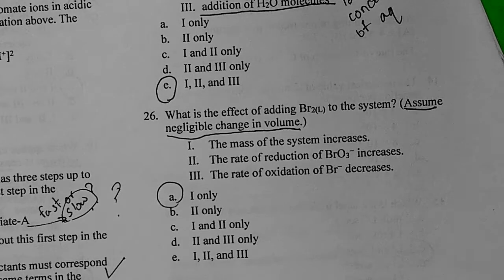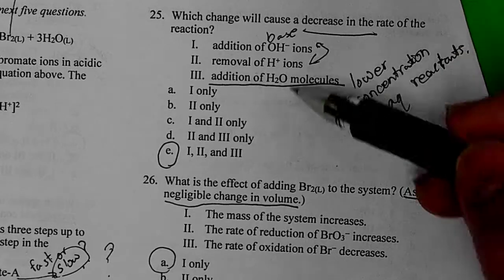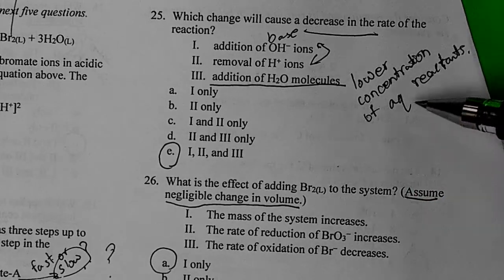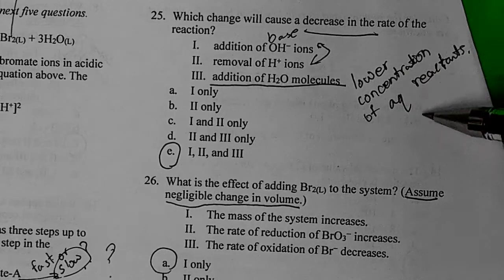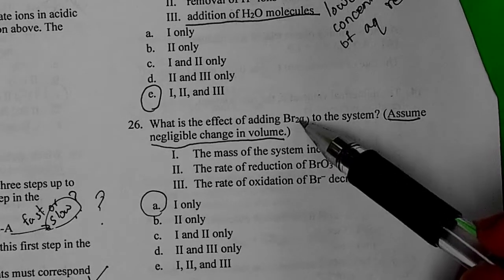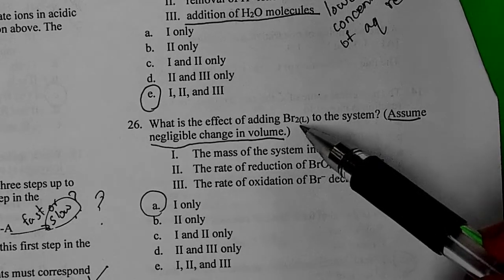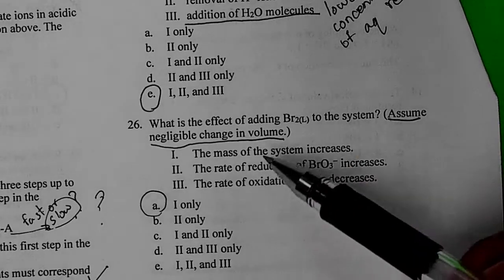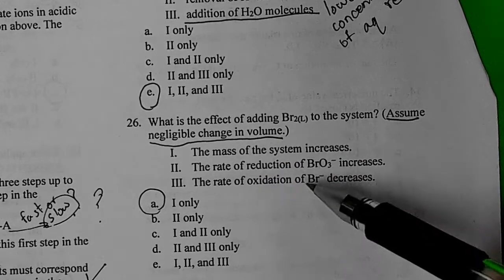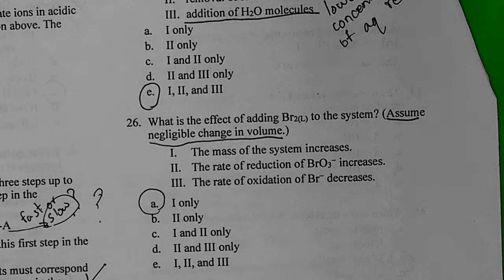Unlike previously, where you're adding water, changing the volume, which means I'm diluting it, so my concentration is lower, therefore my rate decreases. Here, I'm adding Br2 liquid, so I might think it changes things because of more volume, but they said the volume change is negligible, so the concentration doesn't really change.